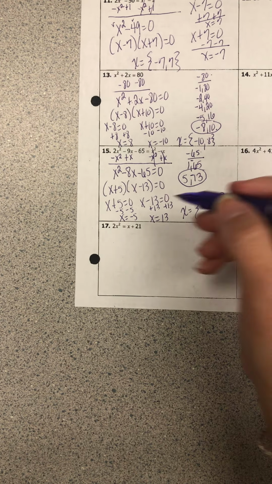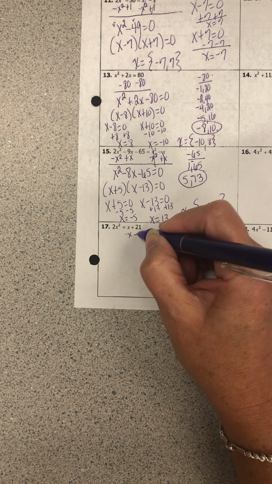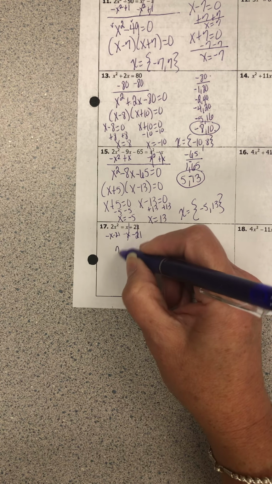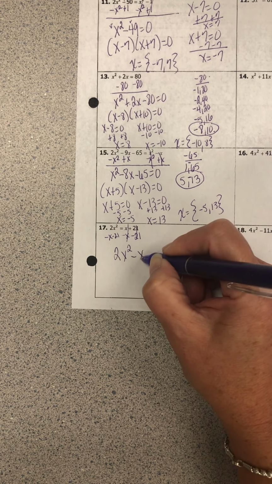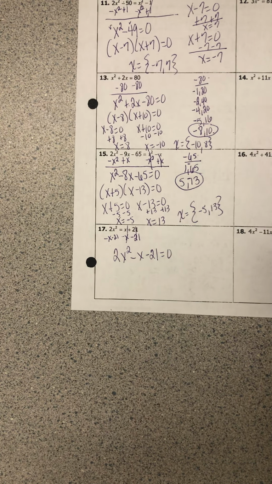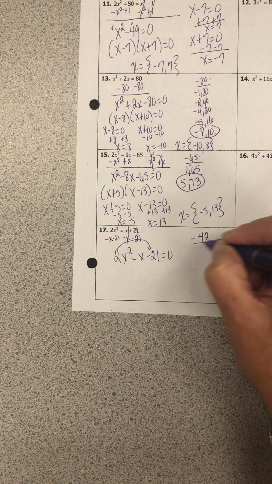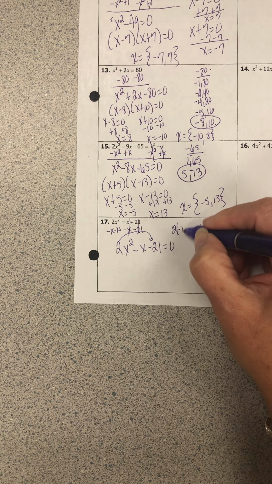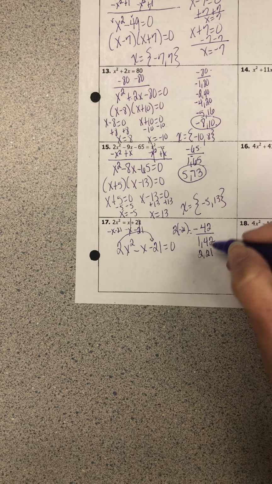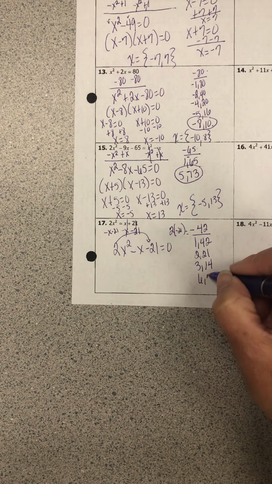All right, so number 17, 2x squared is positive, so we're going to leave that there. So we'll subtract x and we'll subtract 21 from both sides. That'll give me 2x squared minus x minus 21 is equal to 0. Since there's no GCF, we're going to multiply. 2 times -21 is a -42. So let's list the factors of 42. 1 times 42, 2 times 21, 3 times 14, and 6 times 7.